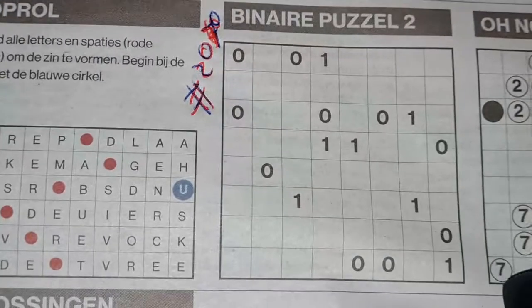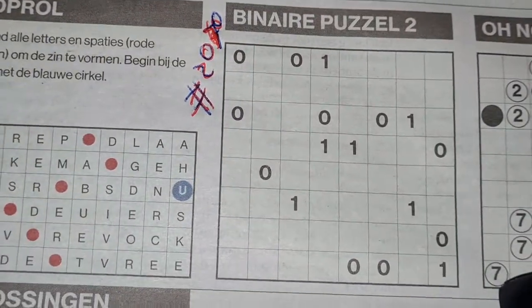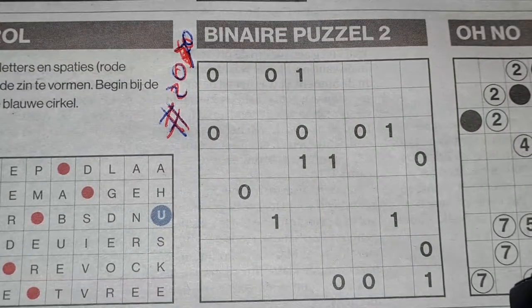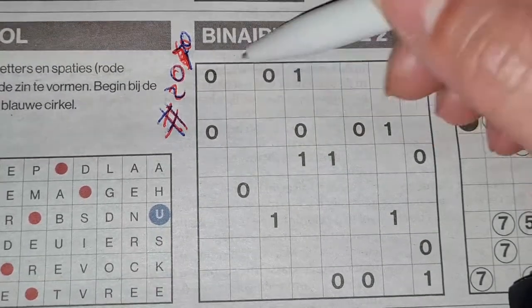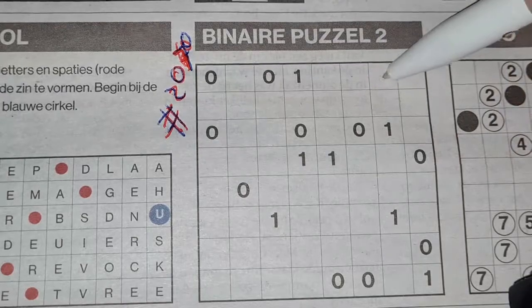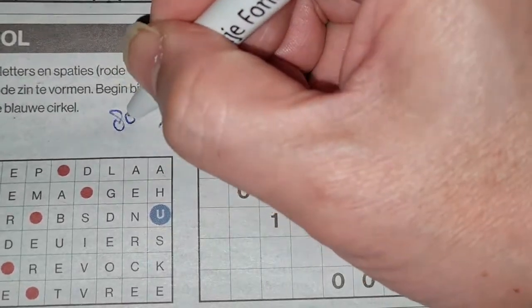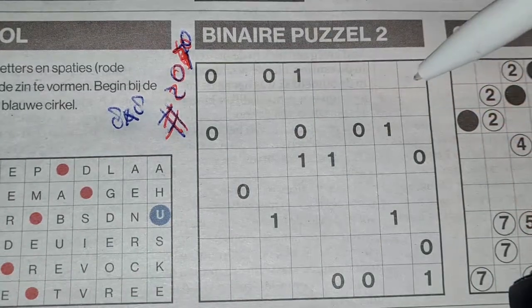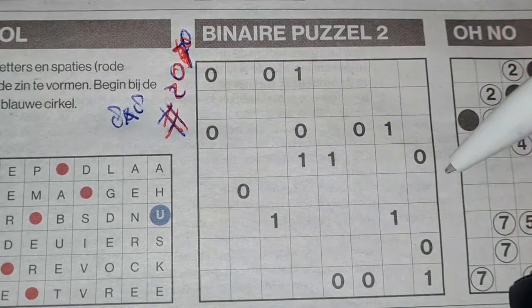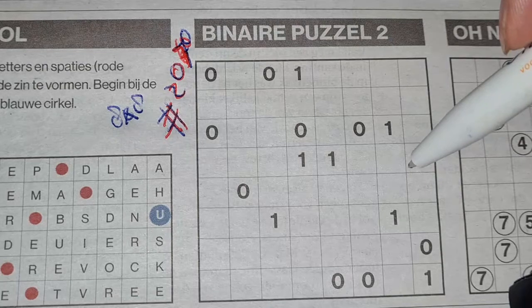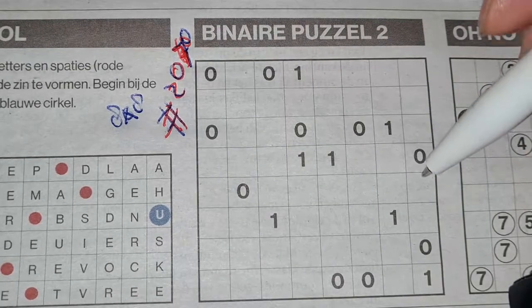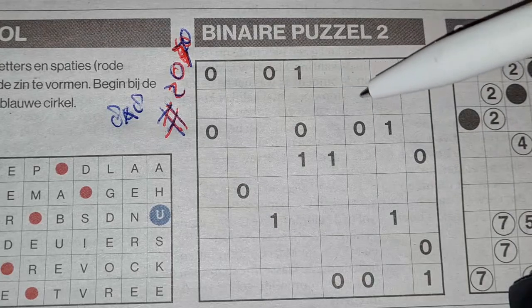Yes, and what kind of binary puzzle is this one? Let me count. 1, 2, 3, 4, 5, 6, 7, 8. It's an 8 by 8 binary puzzle. That means in a row or in a column there are always 4 ones and 4 O's. Alright, so let's get started.